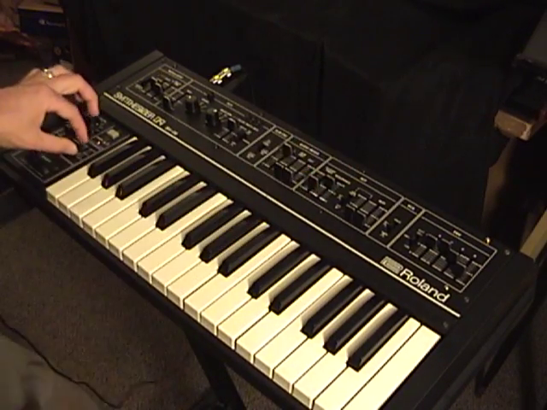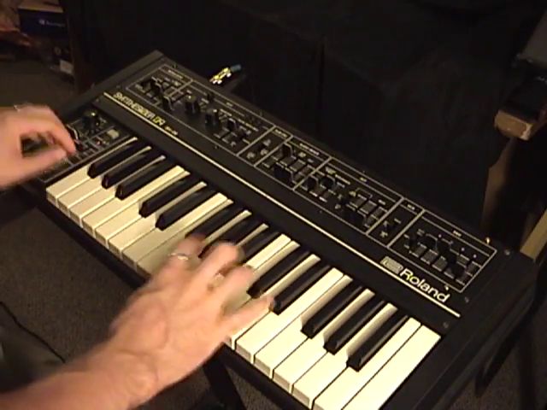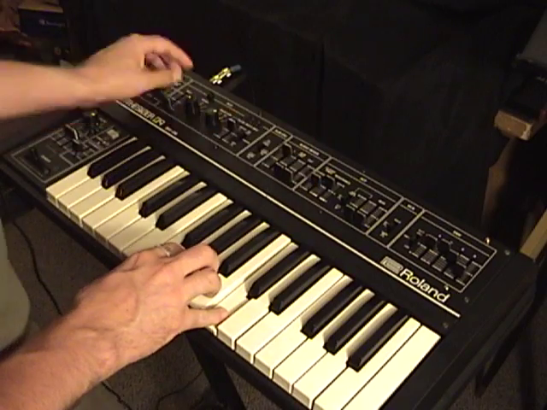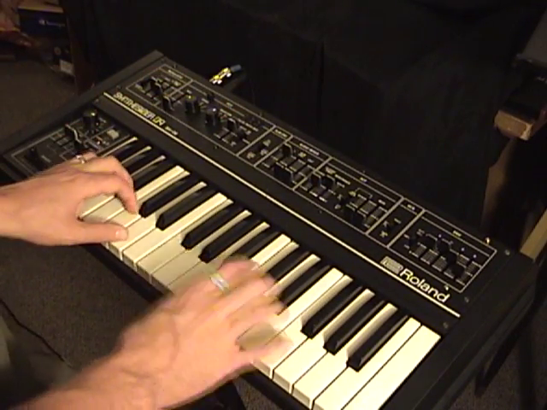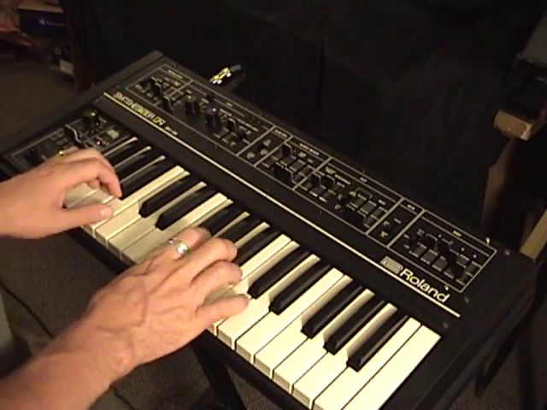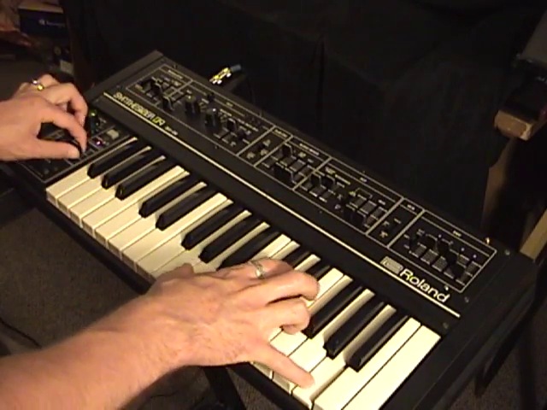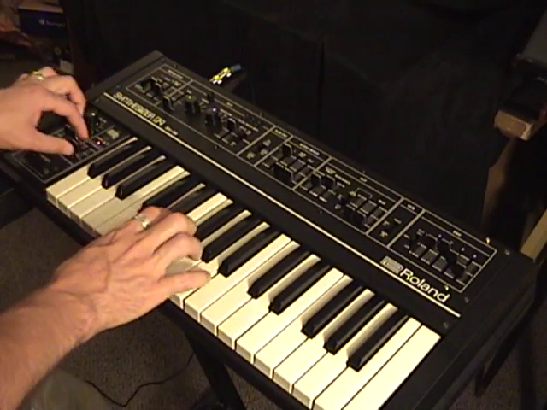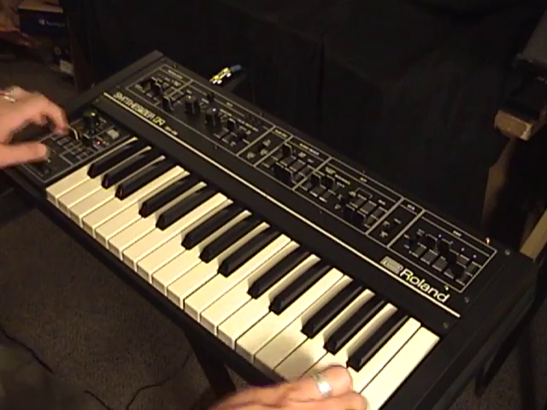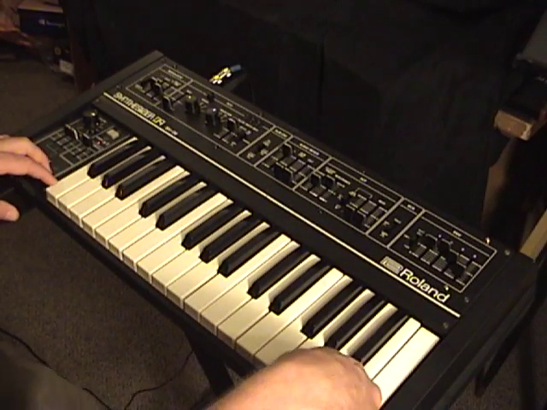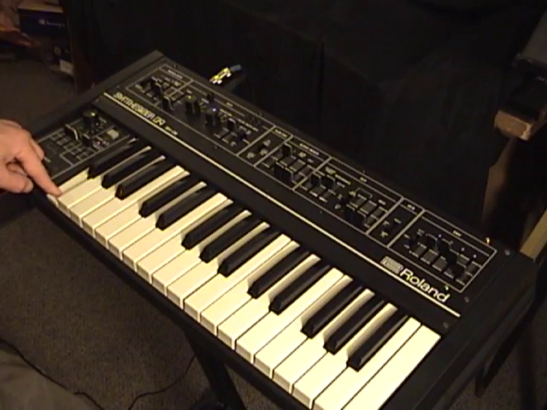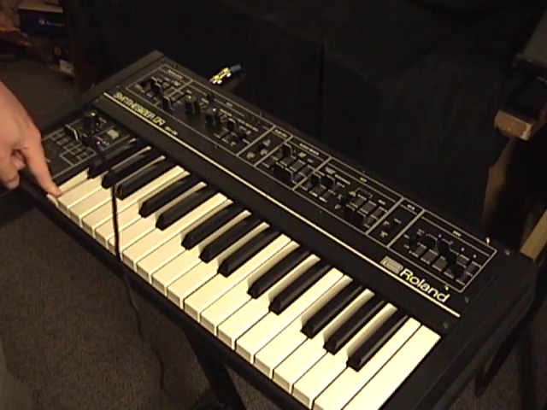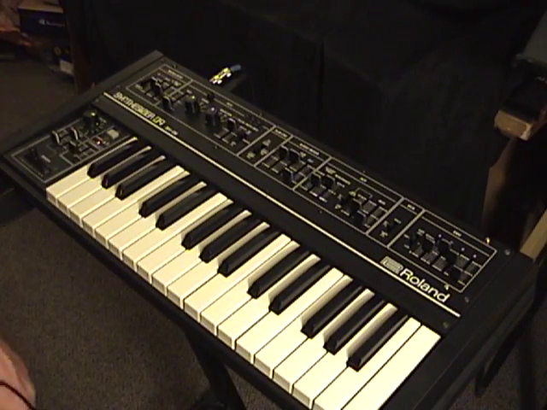And of course, we have good old-fashioned portamento. That is the SH-09.